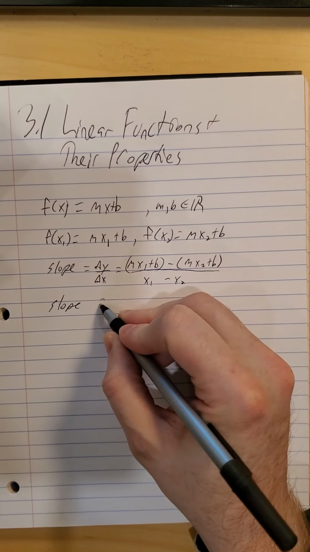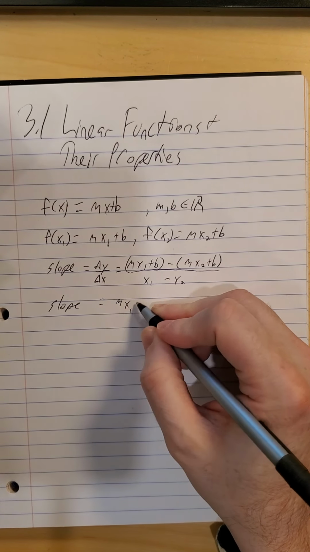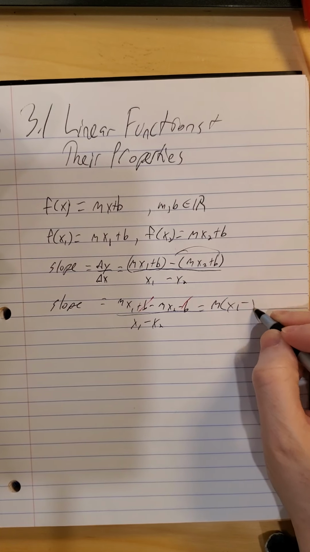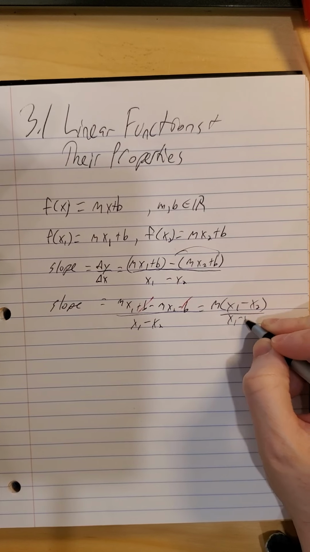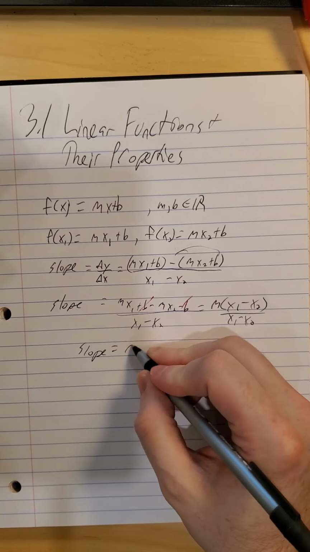So our slope then, a little bit of simplifying up top, m times x sub 1 plus b minus m times x sub 2 minus b. So I distributed the negative sign over x sub 1 minus x sub 2. We have a plus b and a minus b. Those will cancel each other out, add to 0. Up top I have a common factor of m, so m times x sub 1 minus x sub 2 over x sub 1 minus x sub 2. So now we've done an actual proof that our slope is m when we have a function written in this form.